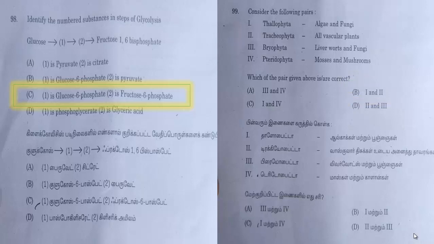So the next question: consider the following pairs. Thallophyta, algae and fungi. What do you mean by Thallophyta? Thallophyta is nothing but a plant which cannot be differentiated into leaves, roots, etc. So algae and fungi both come under Thallophyta. Tracheophyta. Tracheo means conductive tissues. What are all conductive tissues? Xylem and phloem. Another name of Tracheophyta is vascular plants. So plants which have a vascular bundle are called Tracheophyta. So the second option is also correct.